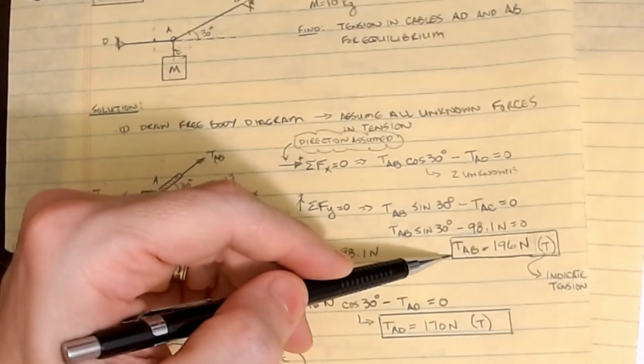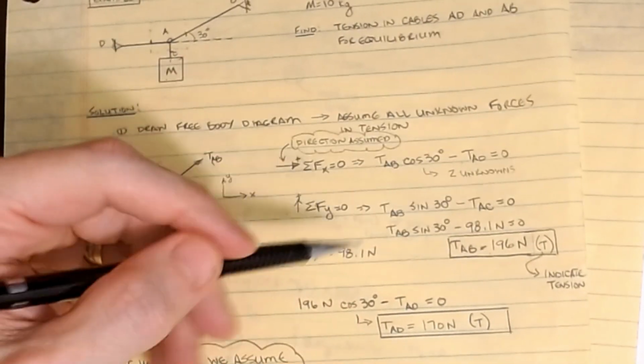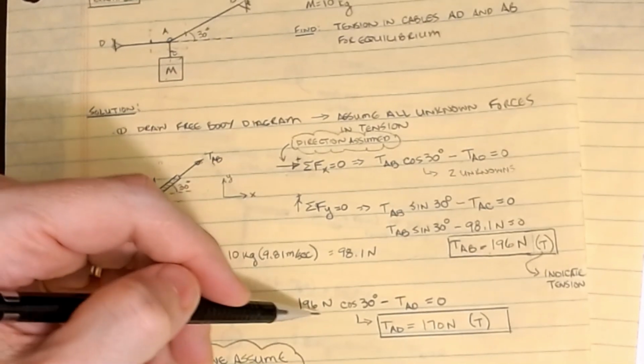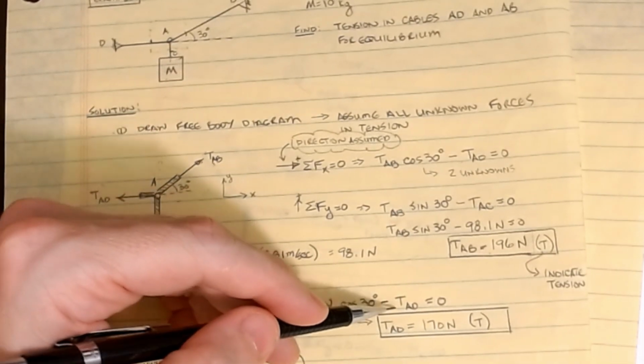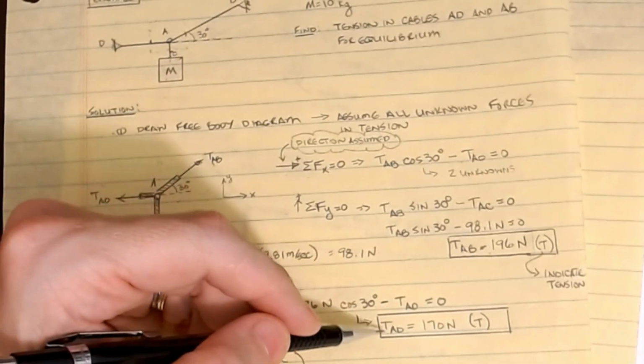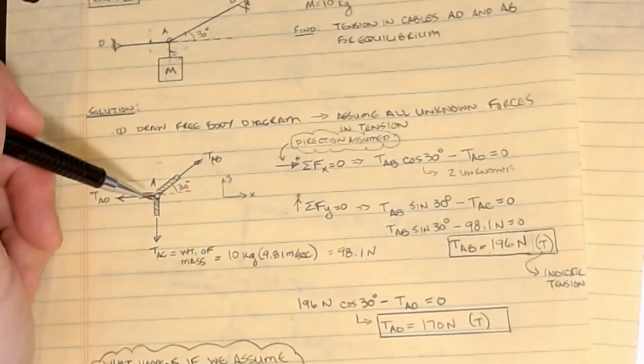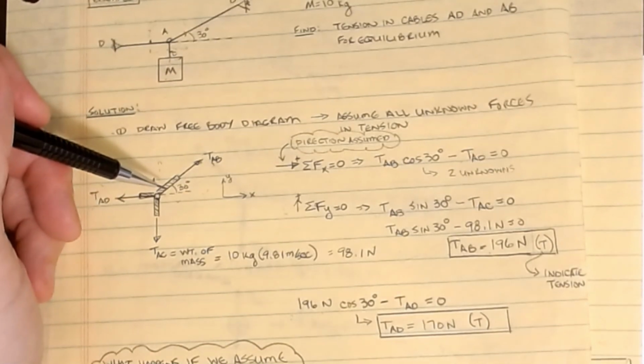And then once I have TAB, I can take my 196 and plug it into my first equation up here, and now it's 196 newtons times the cosine of 30 minus TAD equals 0. You can find out that TAD is 170 newtons tension. So that's kind of the approach that we have happening.